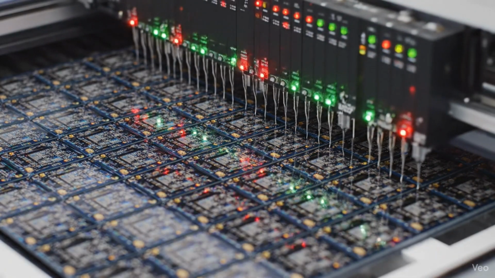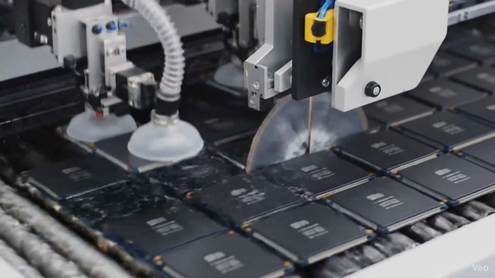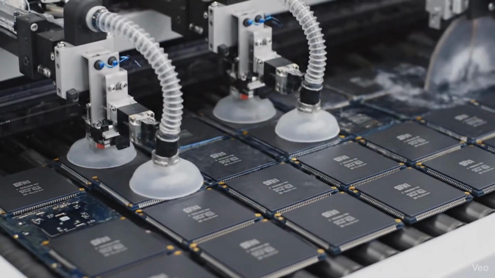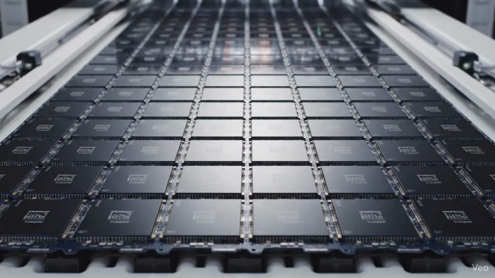Keep wondering. In the next video, we will explore the complete journey of IC manufacturing from raw silicon to the finished chip in a holistic view. See you in the next one.